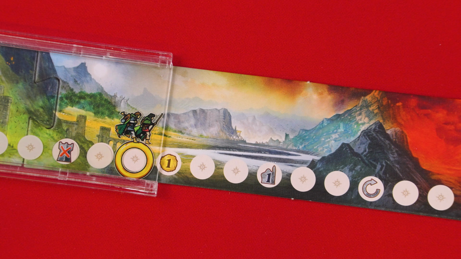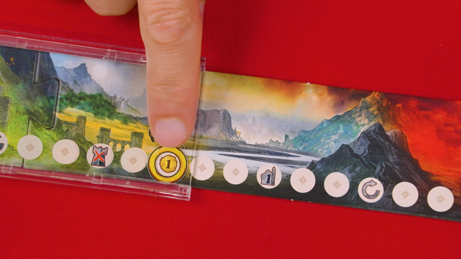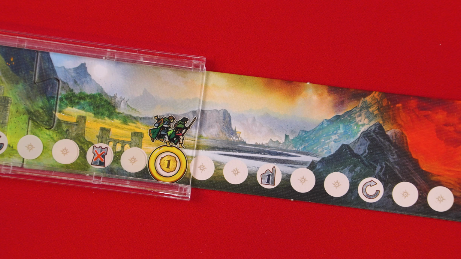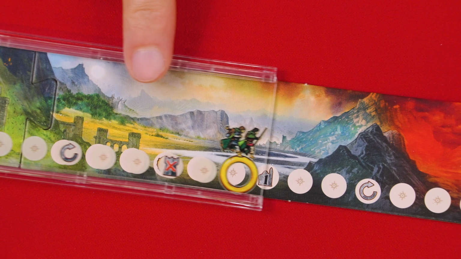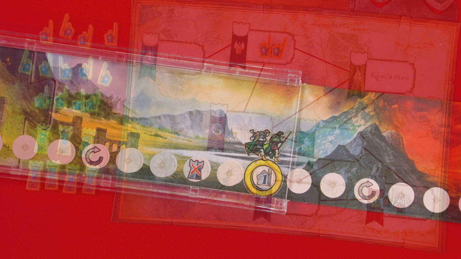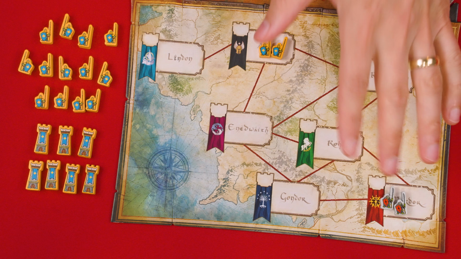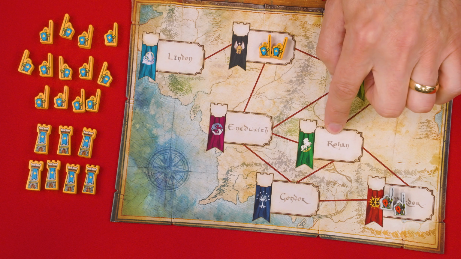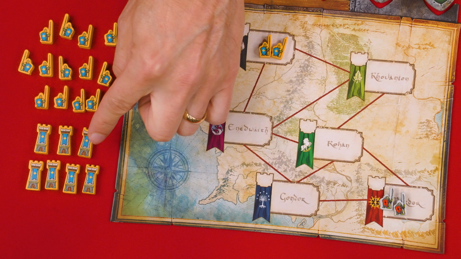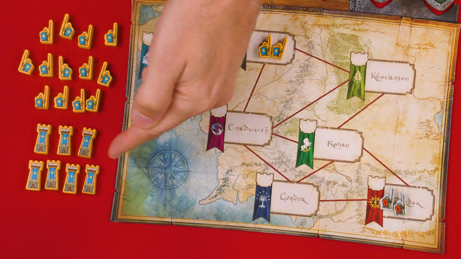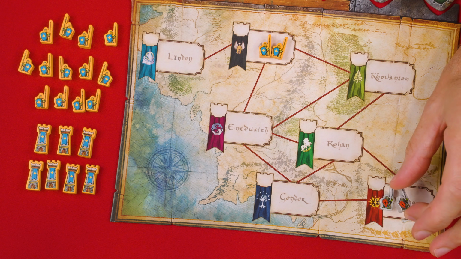In the meantime, certain spaces you advance to might give you other benefits. For example, advancing to or past this icon gains you 1 gold from the reserve. While this benefit allows you to place one of your units into any of the named spaces on the central board, which are known as regions. Units are the pieces shaped like this. Well, these are the fortresses. Yellow pieces represent the Fellowship, and gray pieces represent Sauron.